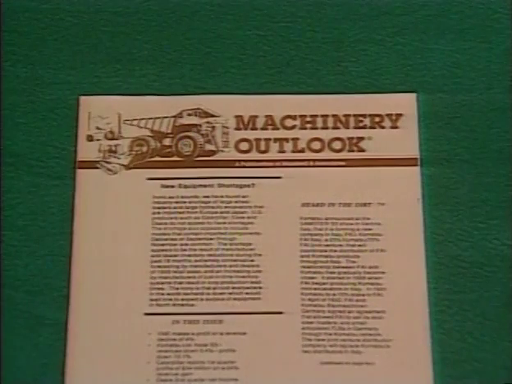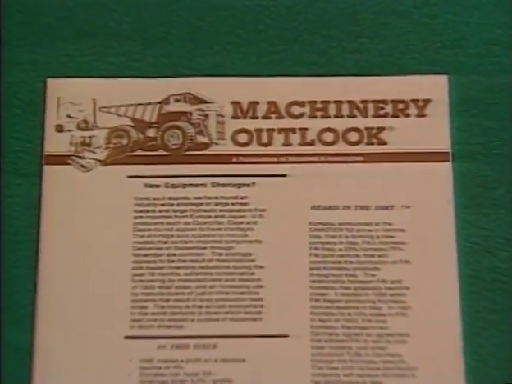Frank Manfredi, heavy equipment industry analyst and editor of Machinery Outlook: All the major manufacturers are siting plants, or they have established joint ventures, or they have some sort of an affiliation, a licensing agreement, or something that allows them to build products in Europe, North America, and Japan, so that they can shift production back and forth and take advantage of the low exchange rate of one country versus another.